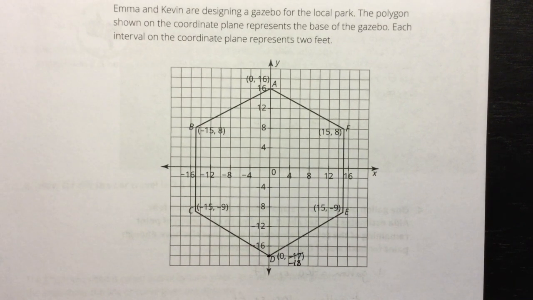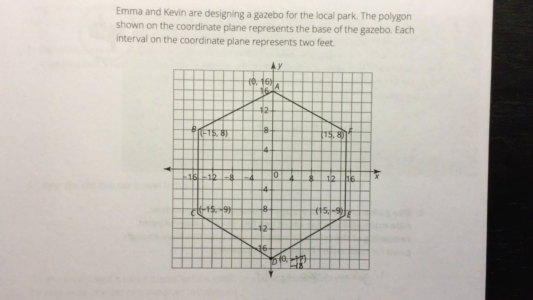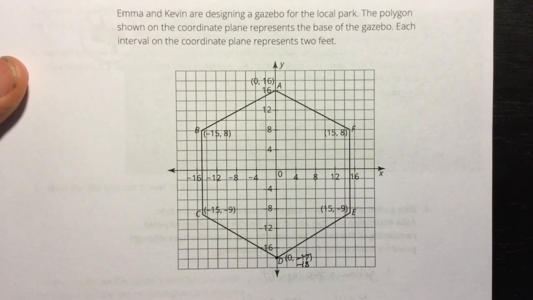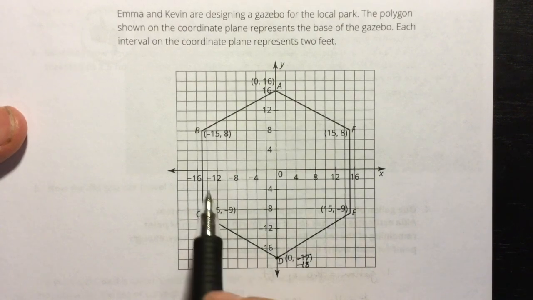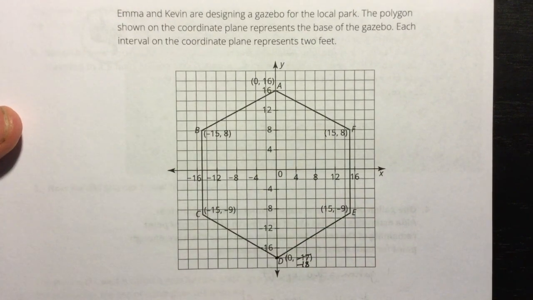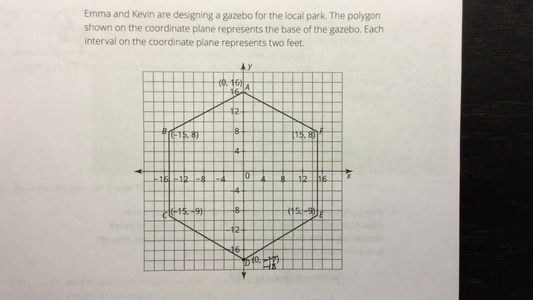Okay, so it says Emma and Kevin are designing a gazebo for the local park. The polygon shown on the coordinate plane represents the base of the gazebo. Each interval on the coordinate plane represents 2 feet. So each of these squares, instead of being 1 foot like the previous problem, are going to be 2 feet.